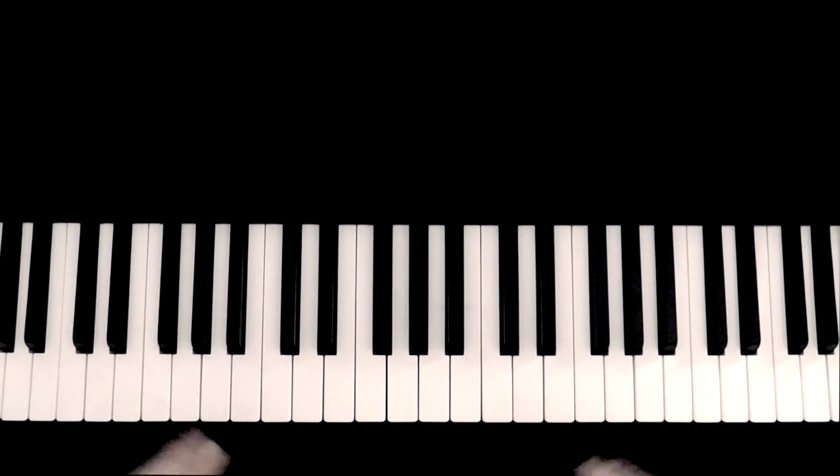Okay, so look out for the dynamics, and then particularly, as I said at the end, notice it goes very, very quiet. You're expecting it to be a big loud finish, but actually it does the opposite of what you expect. So here is the whole thing all the way through. Off we go.